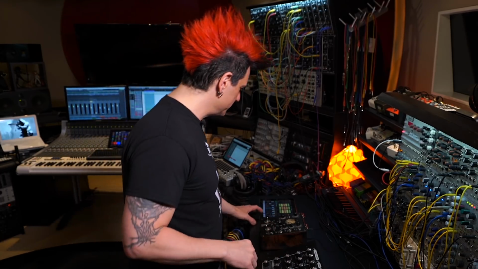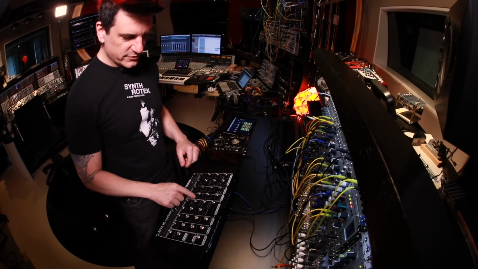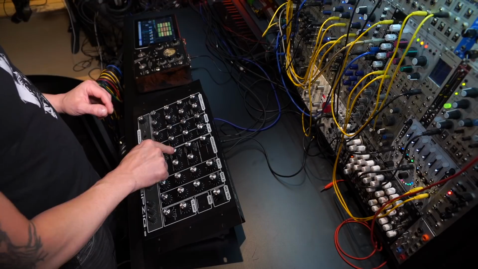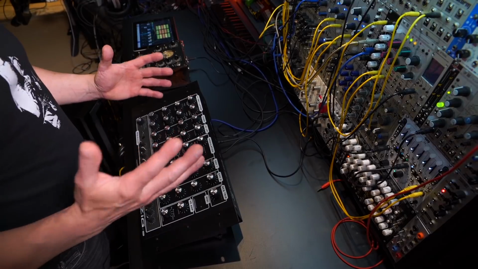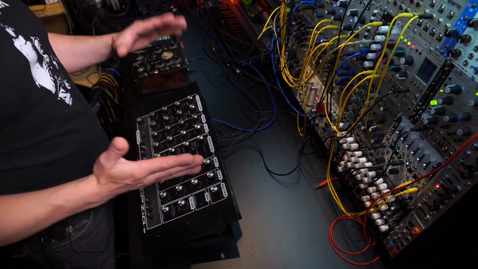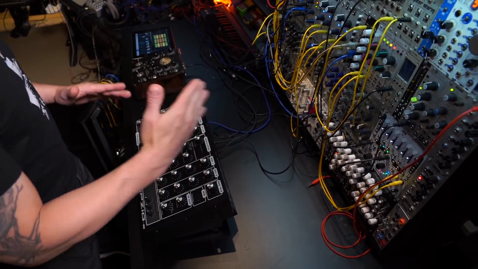So I want to show you an example of what hard sync sounds like on this box. So I've got hard sync on, and in the modulation section, I'm going to use envelope 2 to modulate VCO2, which is going to create that hard sync effect, so you can hear it modulating VCO2, which is creating that reset on the wave.